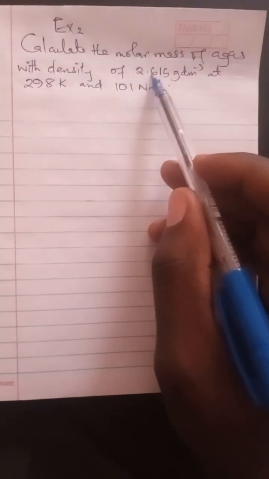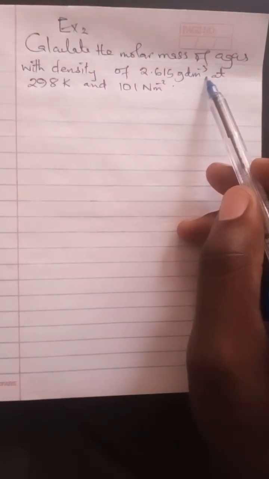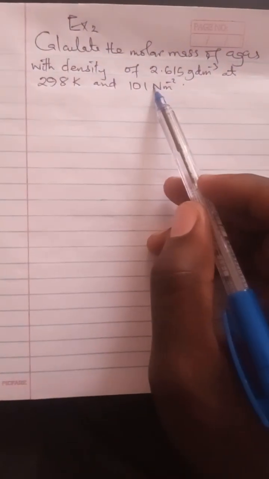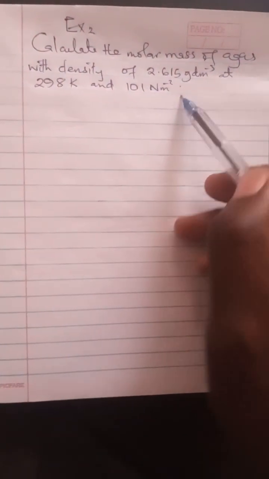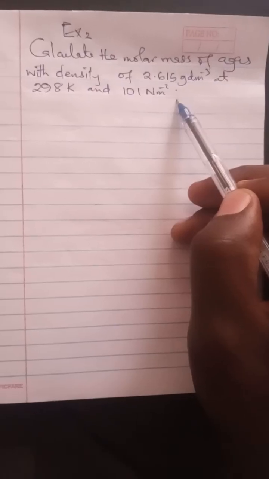Let us look at this second example. They are saying calculate the mass of a gas with a density of 2.615 grams per cubic decimeter at 298 kelvins and 101 Newton per meter squared.